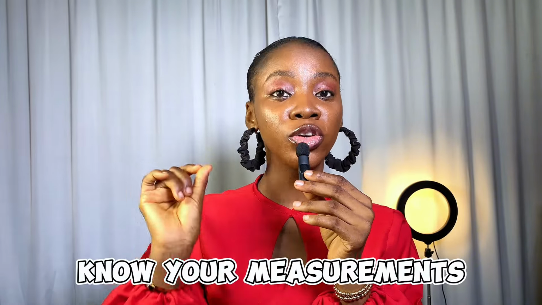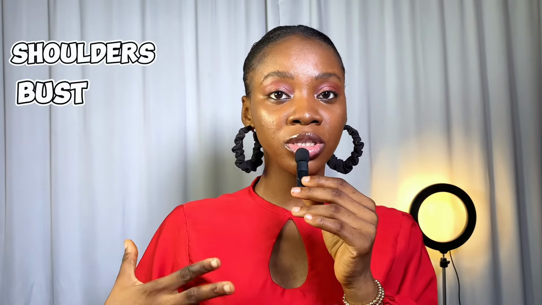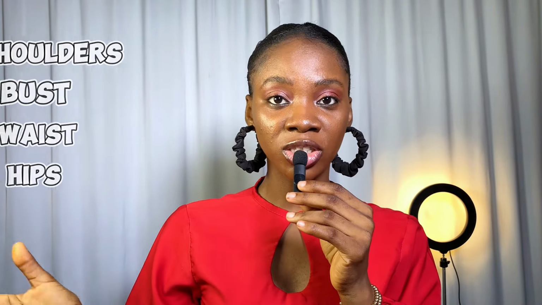So the first thing you must do if you want to figure out your body shape or your body type is to know your measurements, or at least have an idea of what your measurements are. So if you have a tape measure, I want you to measure your shoulders, your bust, your waist, and your hips, then write down what you have measured. You need to take note of the measurements that you've taken.